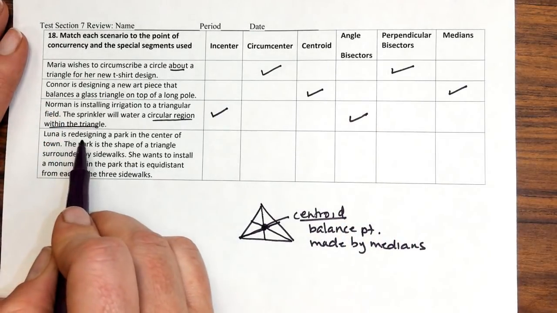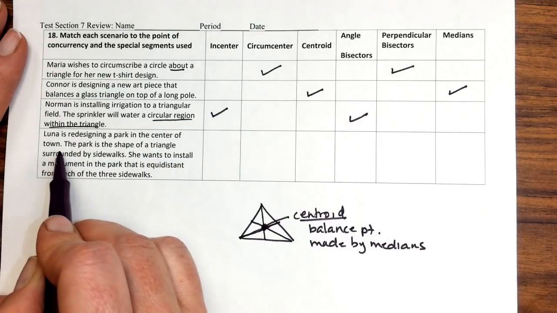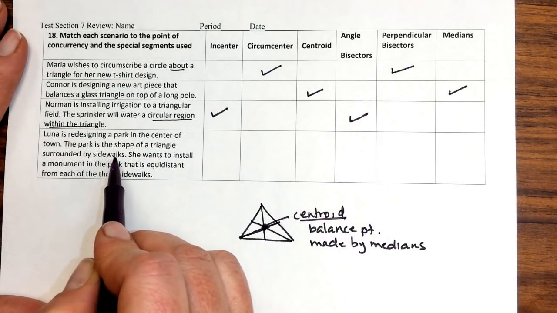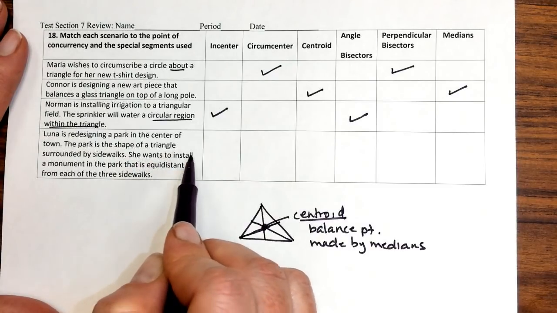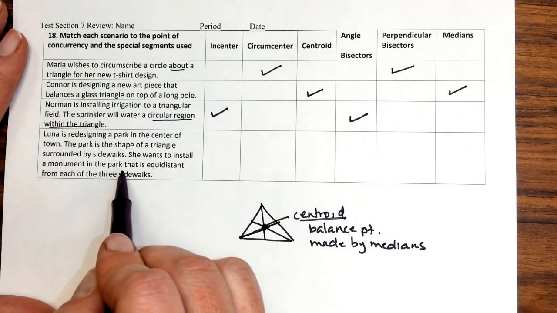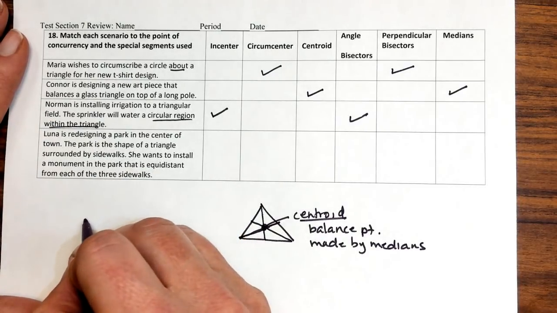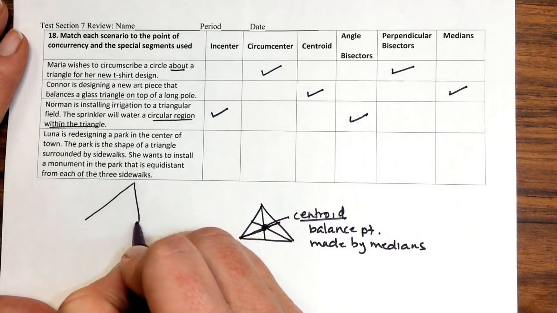Lastly, Luna is redesigning a park in the center of town. The park is the shape of a triangle surrounded by sidewalks. She wants to install a monument in the park that is equidistant from each of the 3 sidewalks.